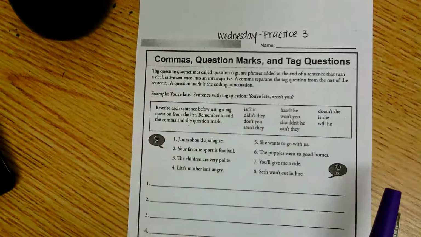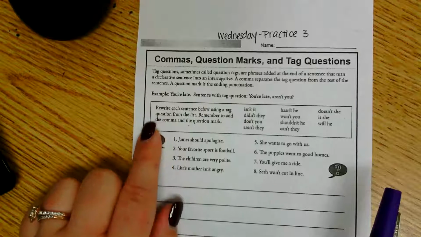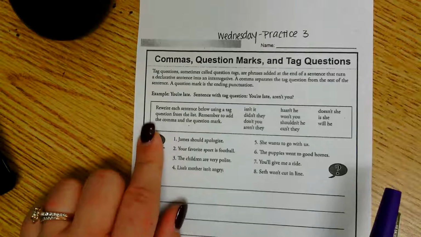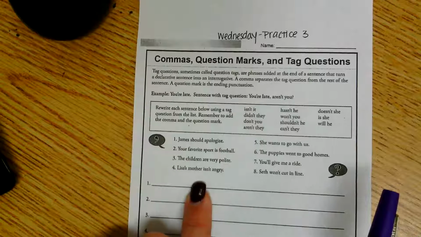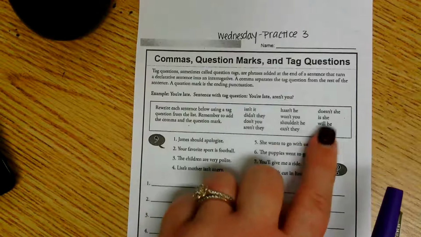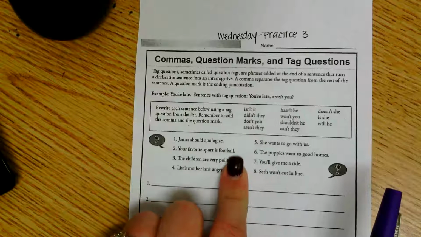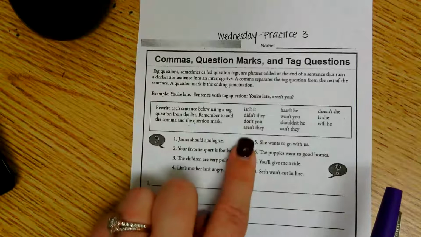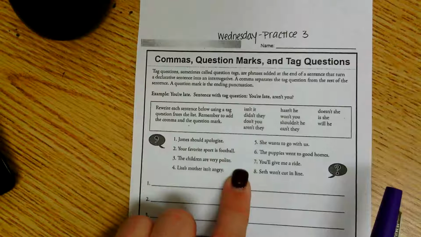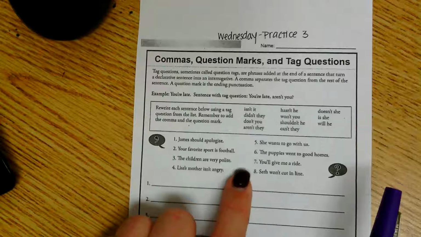So let's look at what we're going to do with today's practice. The directions say rewrite each sentence below using a tag question from the list. Remember to add the comma and the question mark. So if you look here, we have 8 sentences that are just declarative sentences. They're just statements. Our job is going to be to pick a tag question from this list in the box to add to the end of these declarative sentences. So I'm going to do 1 through 4 with you, and then you're going to pause the video, and I want you to do 5 through 8 on your own, and then check to see if you chose the correct tag question for the end of these sentences.